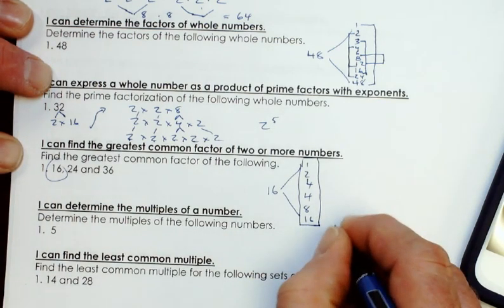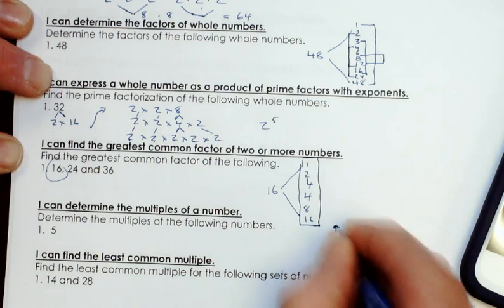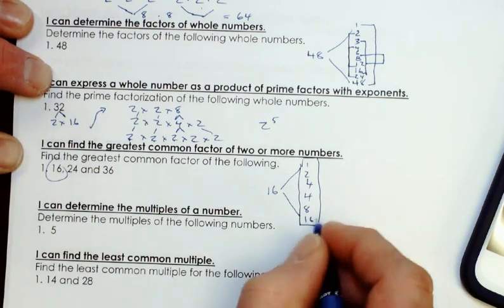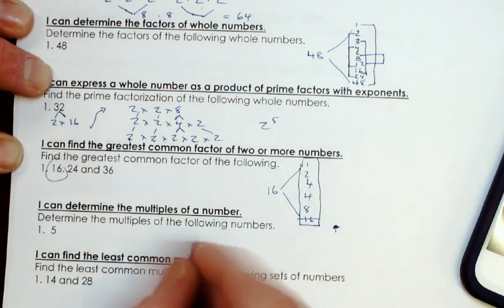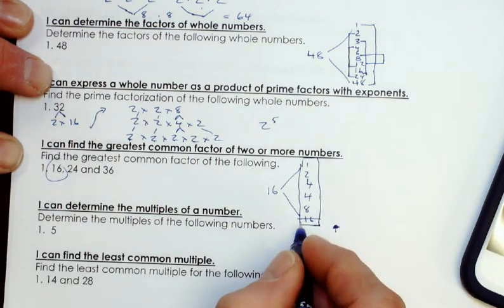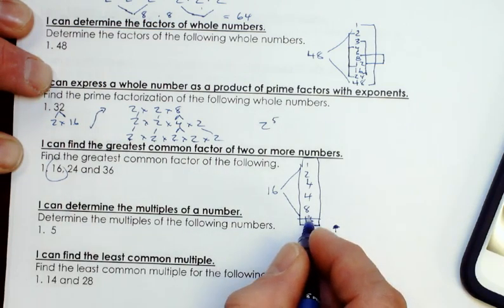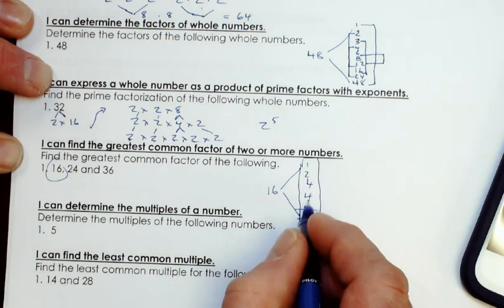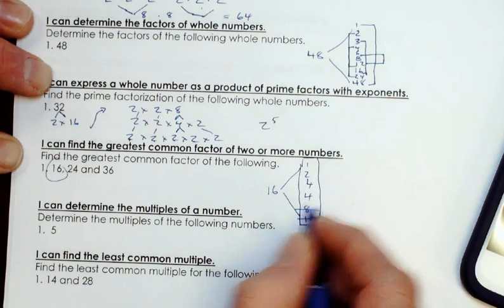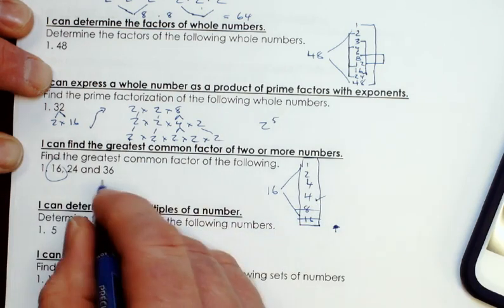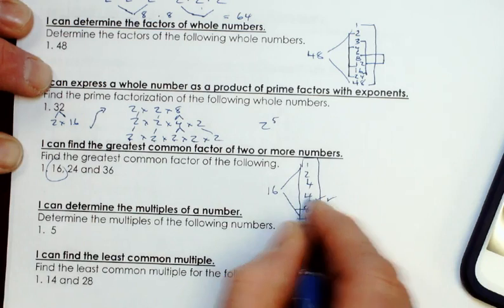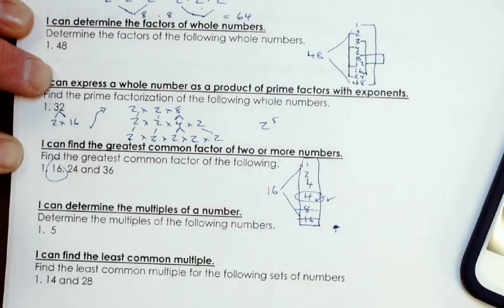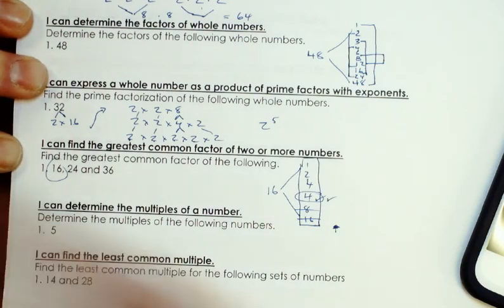I ask from the bottom up because we're looking for the greatest. Does 16 go into 24? It doesn't, so it can't be 16. Does 8 go into 24? Yes, 8 goes into 24. Does 8 go into 36? No, it doesn't go in there. Let's try 4. Does 4 go into 24? Yes, it goes into there. Does 4 go into 36? Yes, it goes into 36 as well. So 4 is a factor of 16, 24, and 36, and it is the greatest common, or the greatest shared, factor.